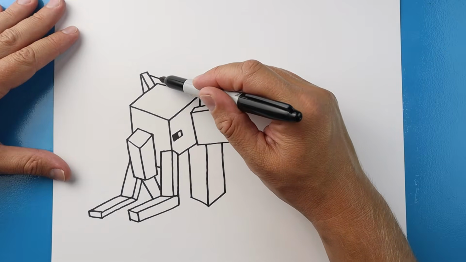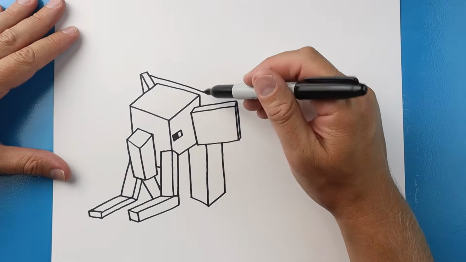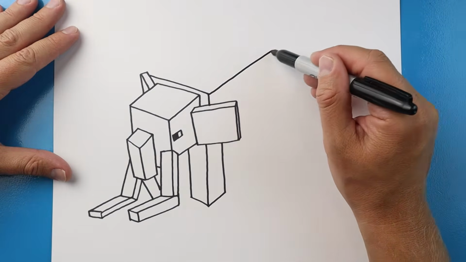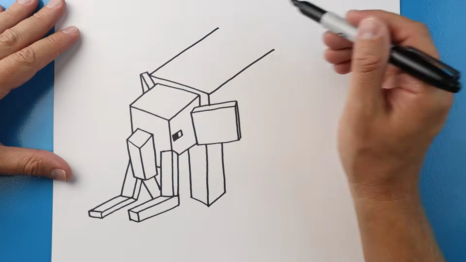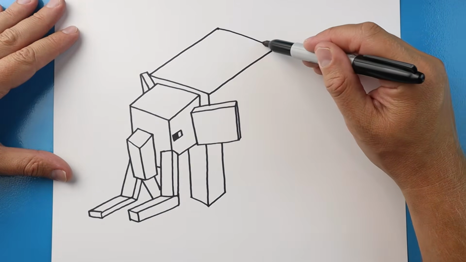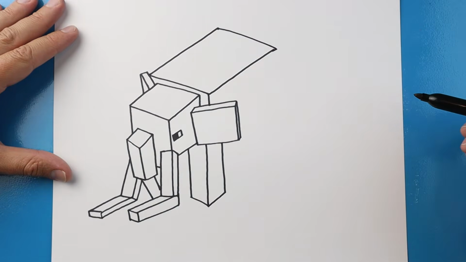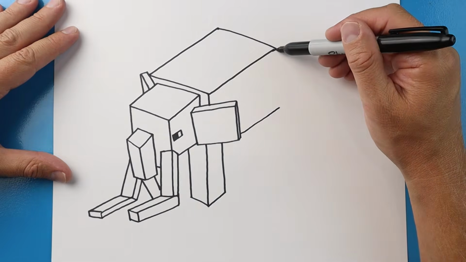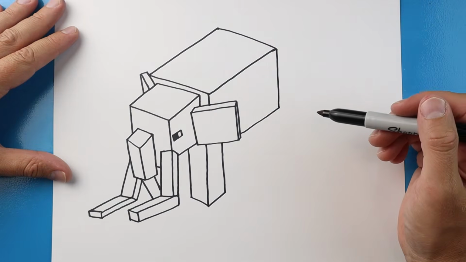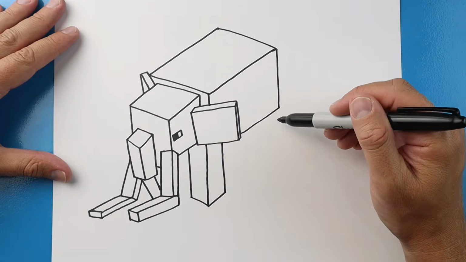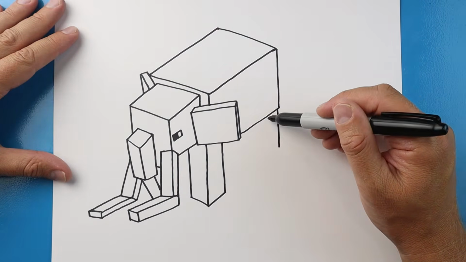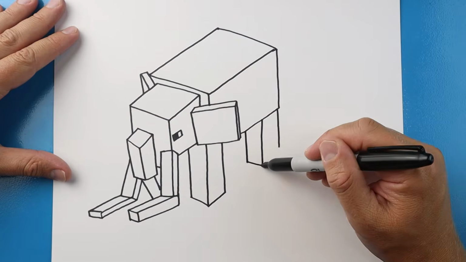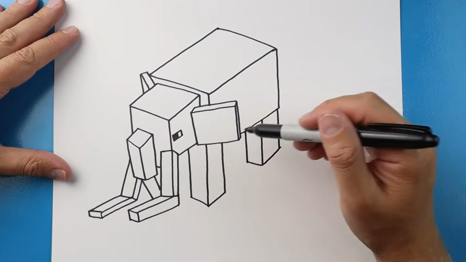Now right here, let's make a diagonal line that's going to come down. And then we'll go down here. Let's bring this out and out. Then we can connect it right here. Next, let's bring this up, and then we'll bring this down. We're going to go 1, 2, and 3 lines. And then we'll connect them with that V.